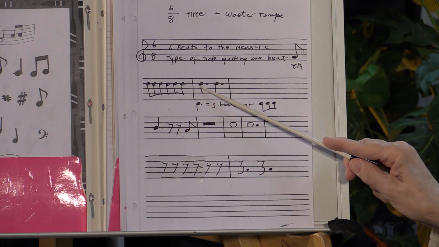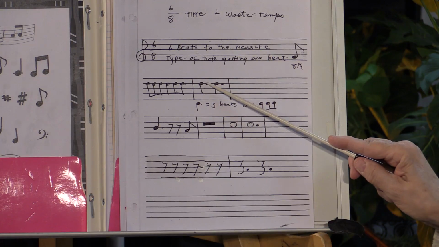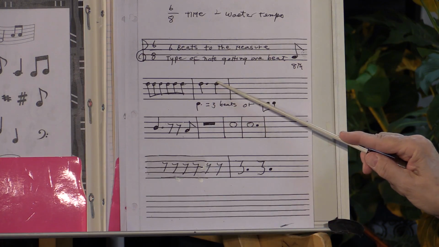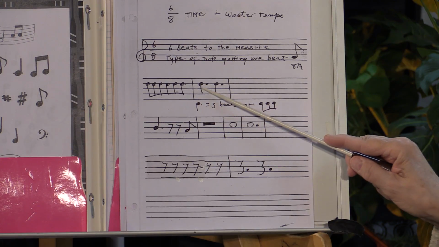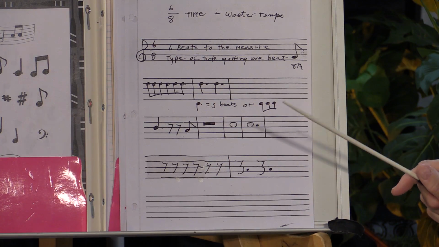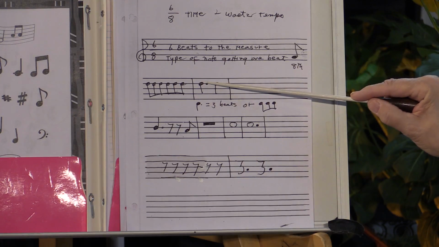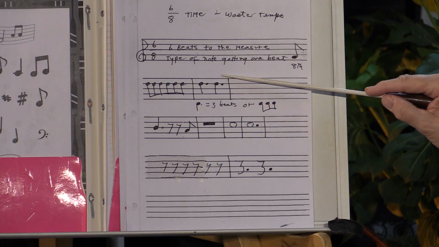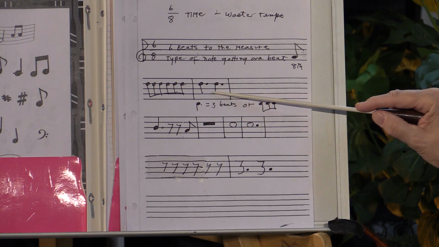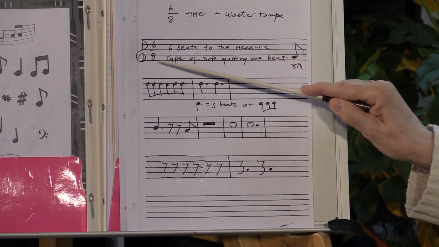So if you take a dotted quarter, you get 3 beats. If you do 2 of them, you get 6 beats. So you still have 6 beats to the measure. The 8th note still gets 1 beat, but you have 3 8th notes in a dotted quarter, 3 8th notes in another dotted quarter, and you end up with the same 6/8 time.